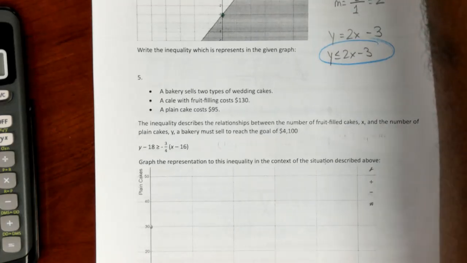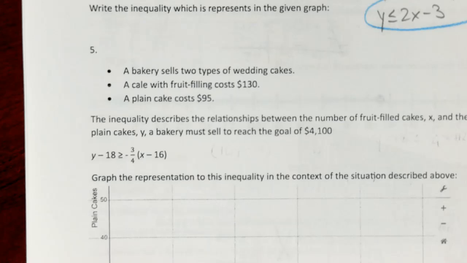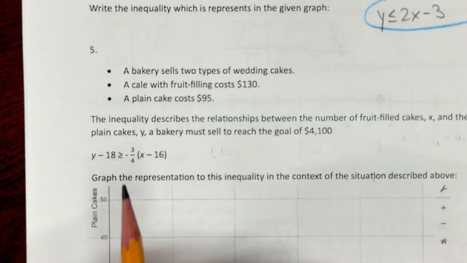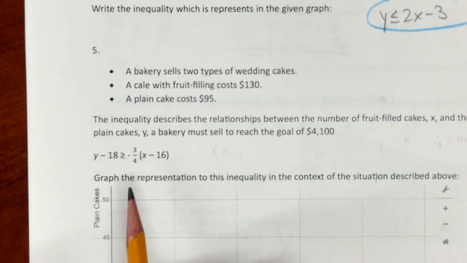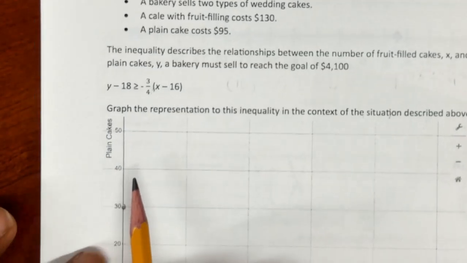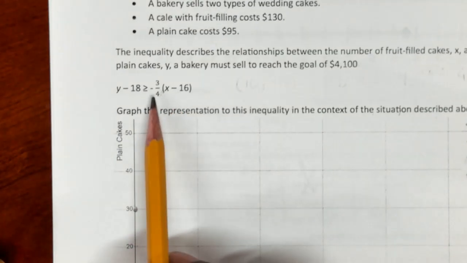Remember back in chapter 4 when we talked about different forms of linear equations: slope-intercept form, point-slope form, and standard form. This one here is written in point-slope form. Can I plot this using it?